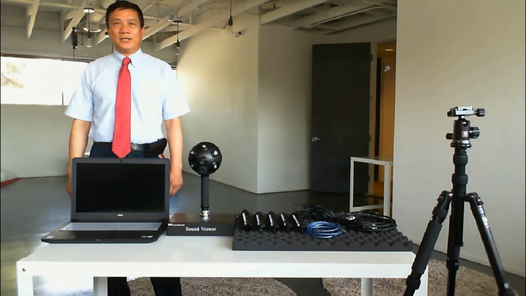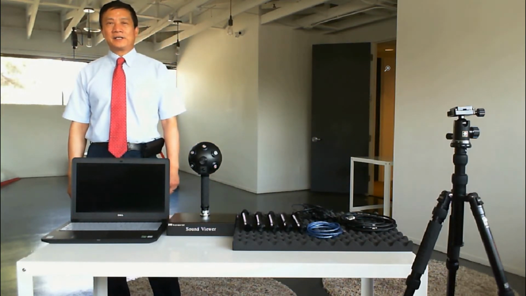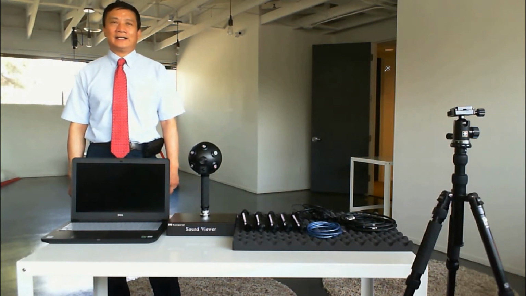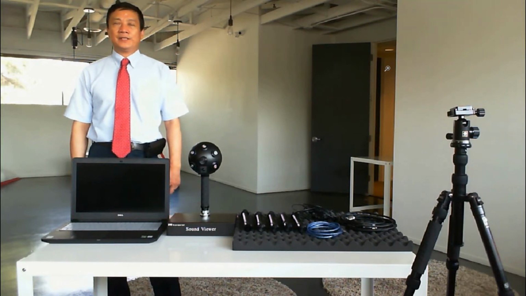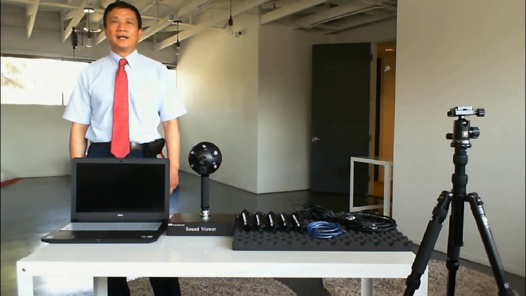I'm Sean Wu. Today we'll present to you our latest model of Sound Viewer, a comprehensive noise diagnostic and analysis tool. This latest model has significant improvements over the previous versions, both in terms of hardware and software designs.